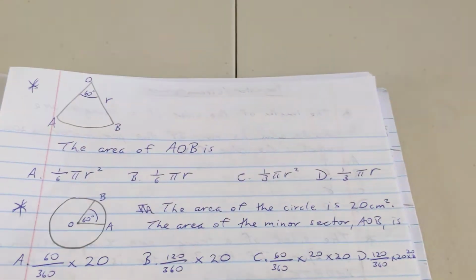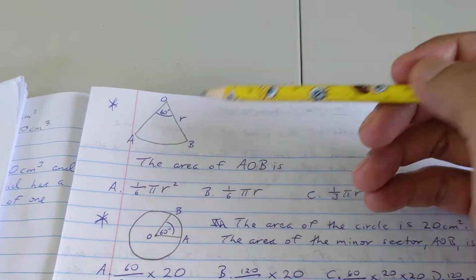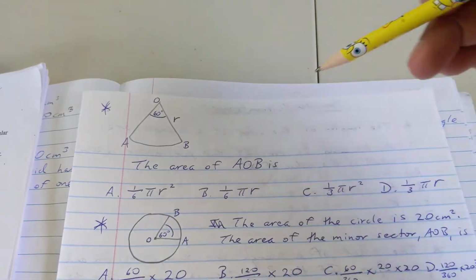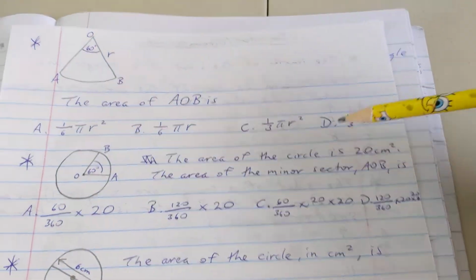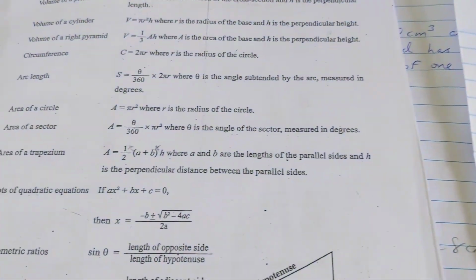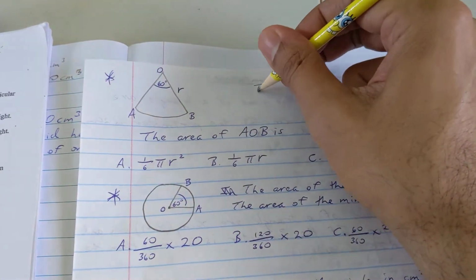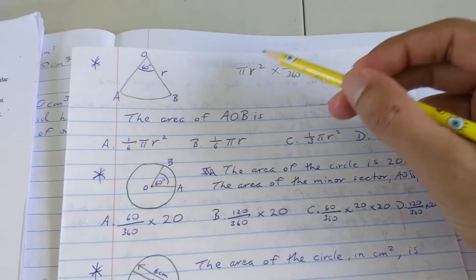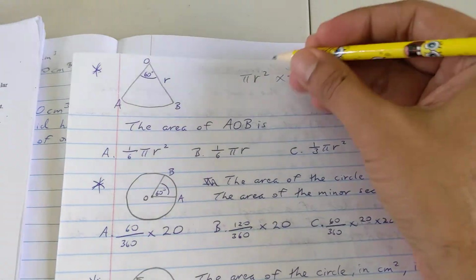So here we have the area AOB, and a slice of the circle is called a sector. So this is a minor sector here, AOB. Because they want the area AOB, I have to know that this is a sector. Sometimes they'll say sector, but sometimes you have to know that this is a sector. The formula for area of the sector in my formula sheet is the regular area of the circle times the angle over 360, because I'm looking at a fraction of the circle. This is telling me what fraction of the circle I'm looking at.